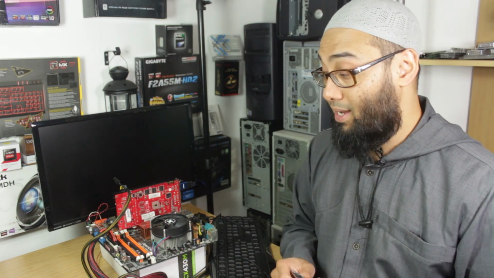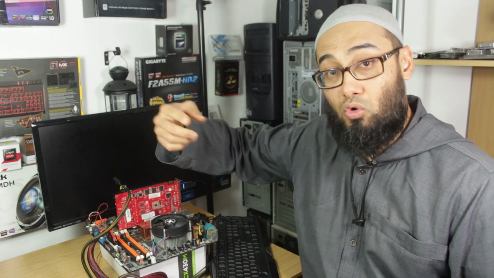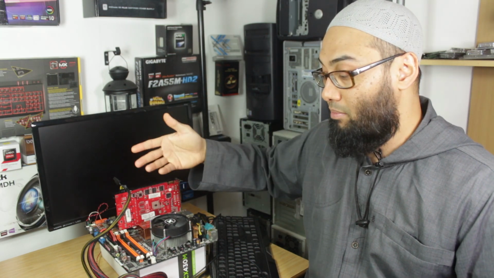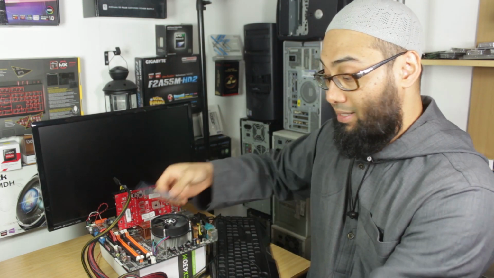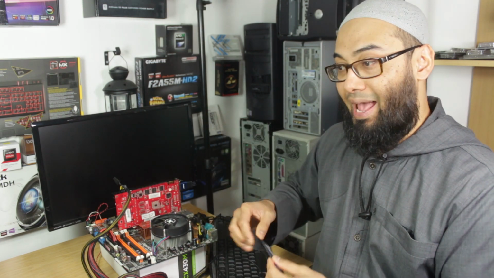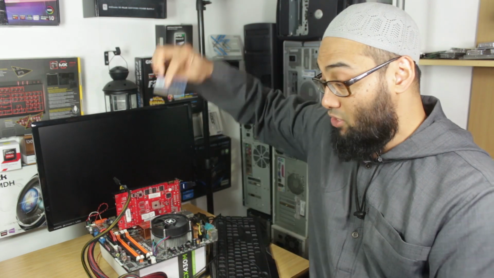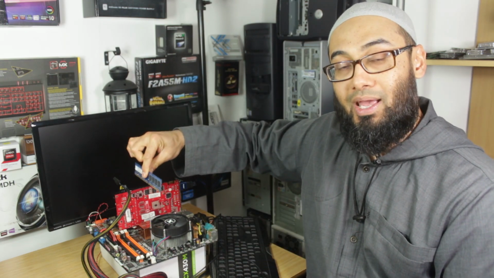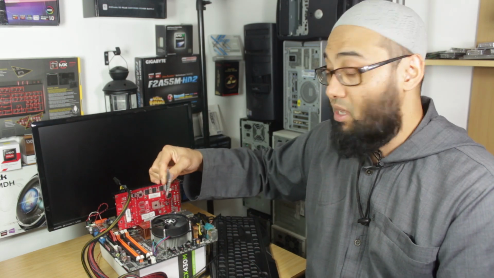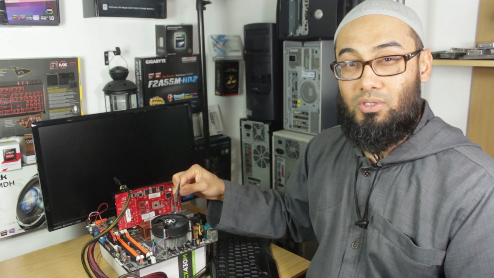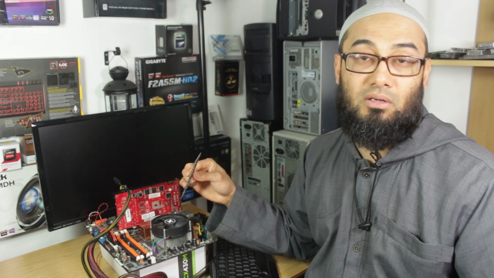But sometimes what can happen is only one of the slots or more than one of the slots can be faulty. In that case, do the logical thing and take out all the RAM and get a known working RAM and insert only one at a time, and every time rebooting and restarting to check whether there is any of the RAM slots causing issues. A bit long-winded, but that's the only thing you can do.